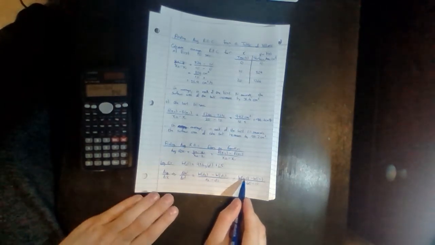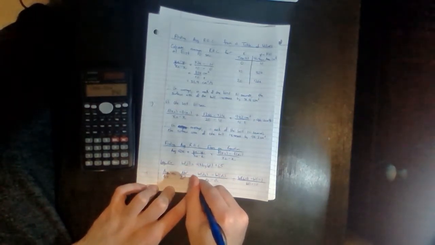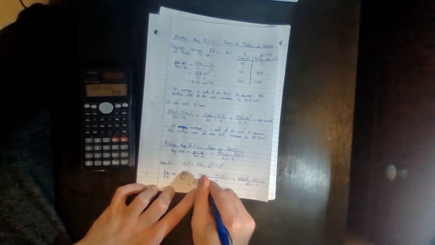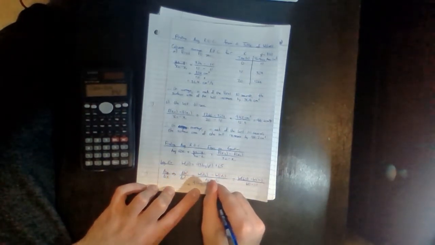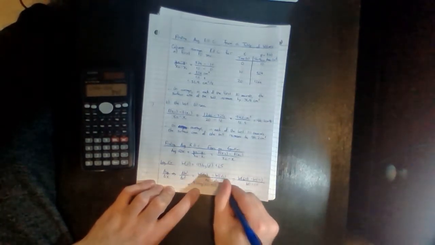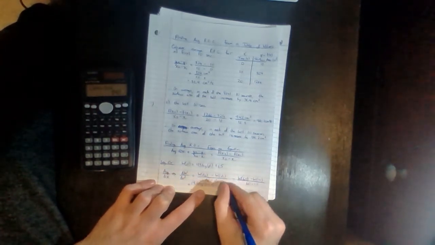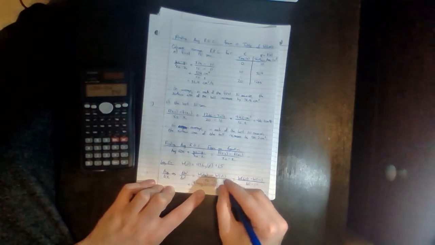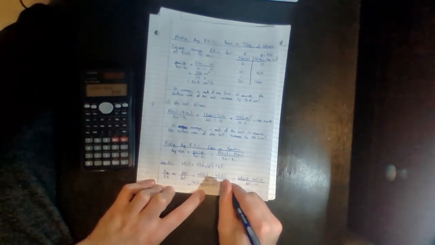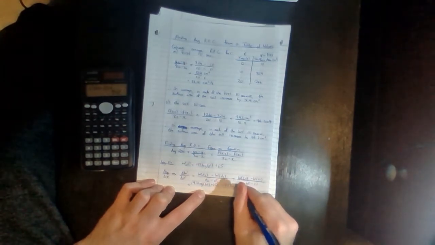So w of 60, we're plugging in 60 into d. So 93 log, our d is 60, plus 65. Minus w of 10, we're plugging d equals 10 into the equation. 93 log 10 plus 65.